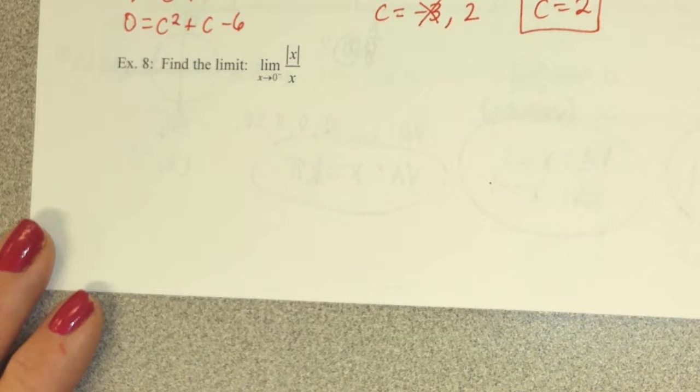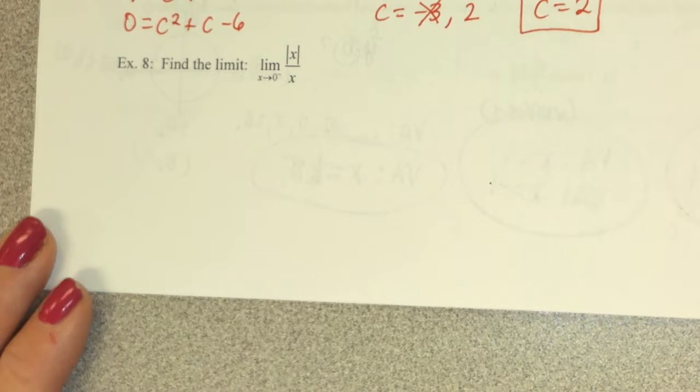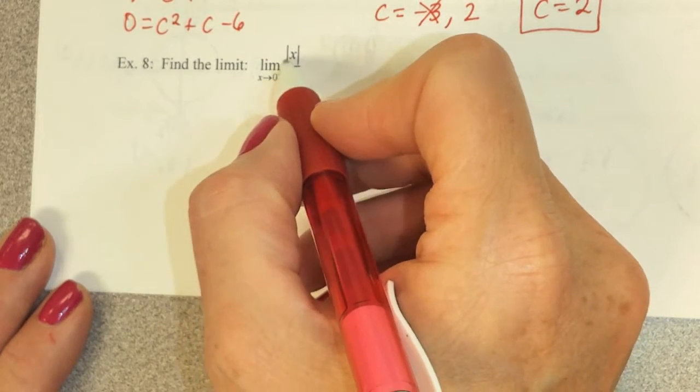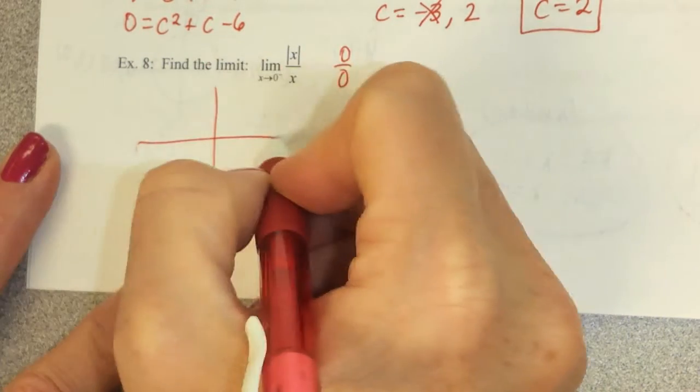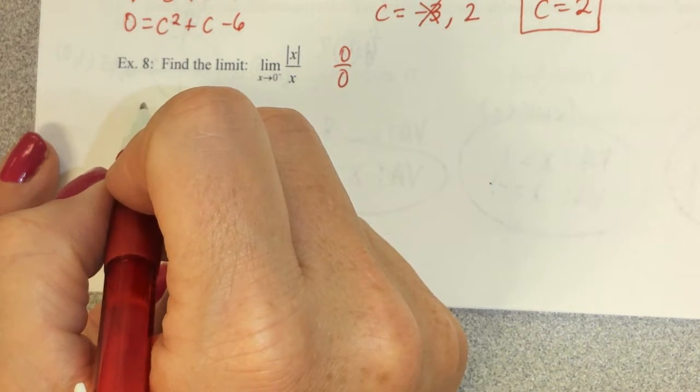The last one. Find the limit as x approaches 0 from the negative side. First, we try plugging it in. We plug in 0, we get 0 over 0. We have to do more work. So what I'm going to have to do on this one, I can't factor it. I can't do anything else except graph it. I have to know what this graph looks like. What is it?